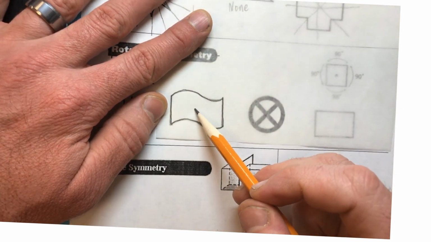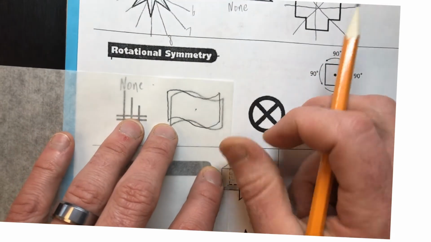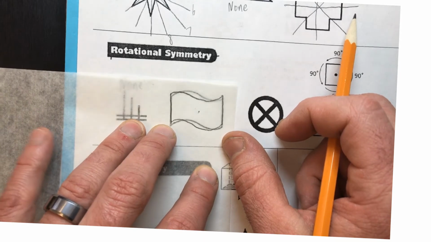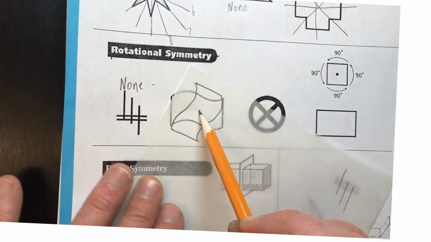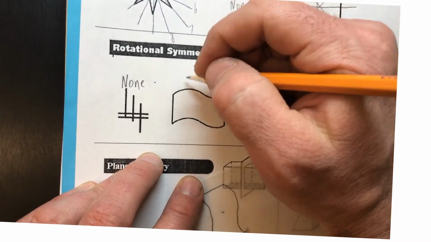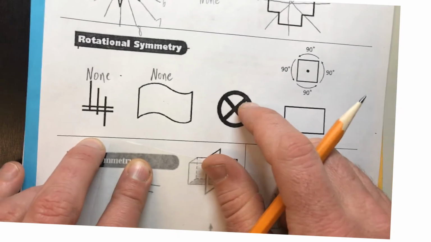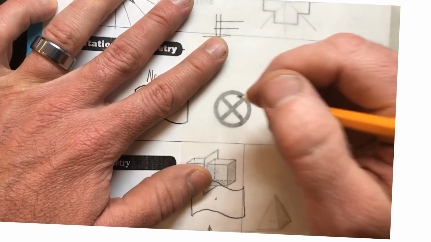Okay, so here we go. Spin it there. Obviously it doesn't match up there. Does it match up? No. It's close, but not there. So this one has none also. Okay, what about this little X-Men looking thing here?